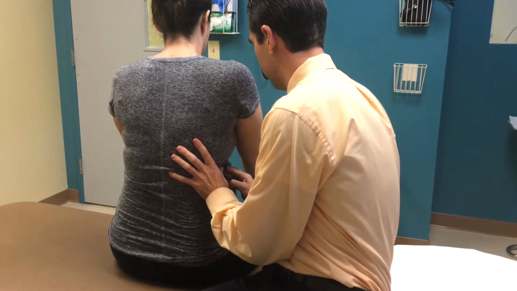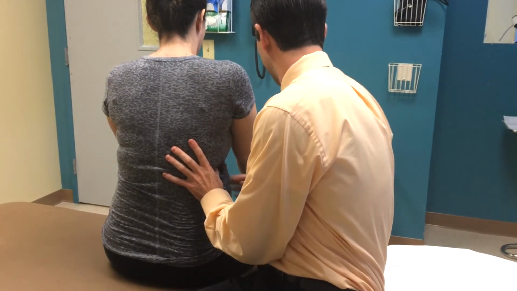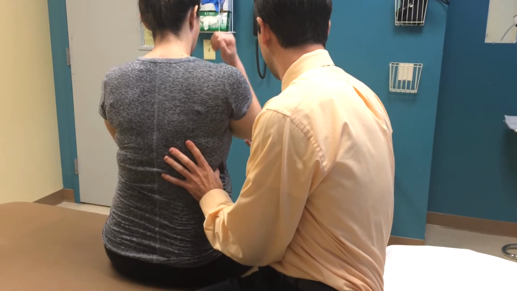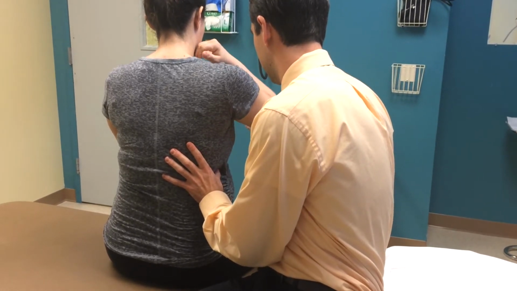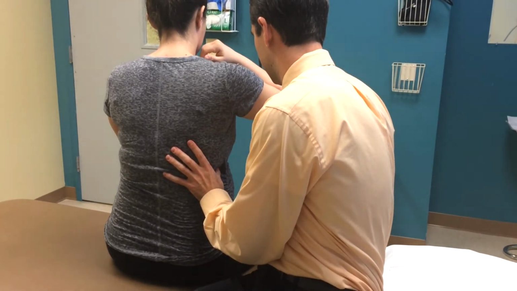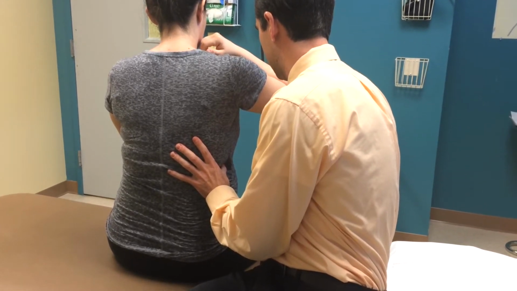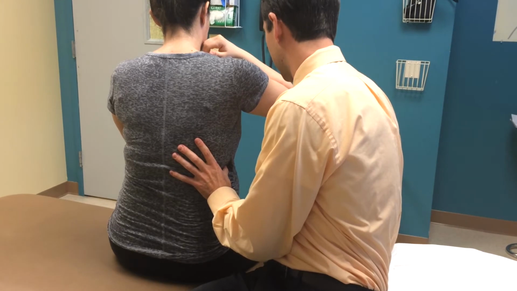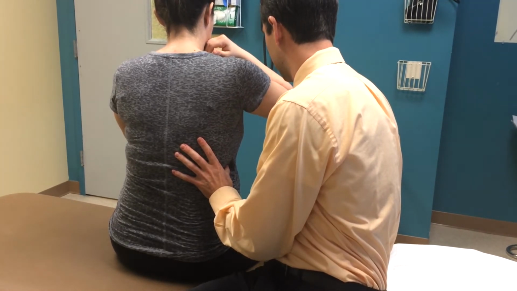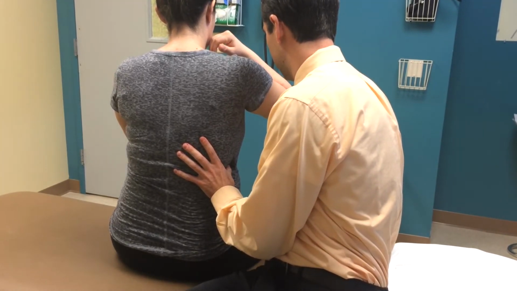So in this technique, we are treating the right side of the rib cage because she had some rib pain in this area, and we are using posture and positioning to balance the ribs and try to put it back into place because it was slightly posterior from the pregnancy.